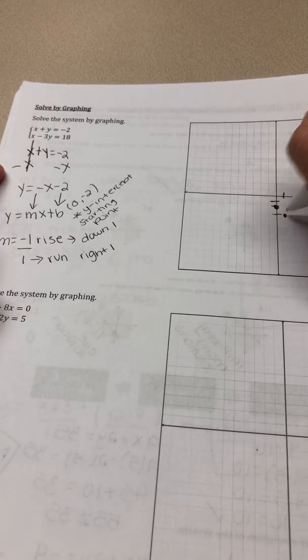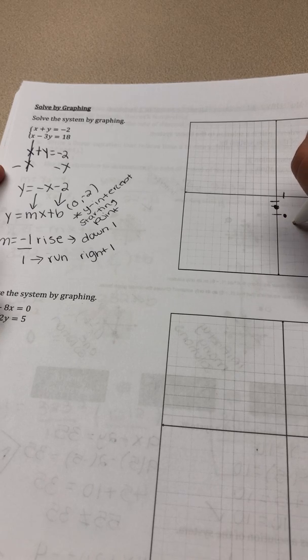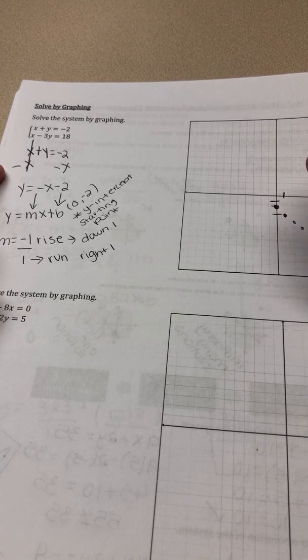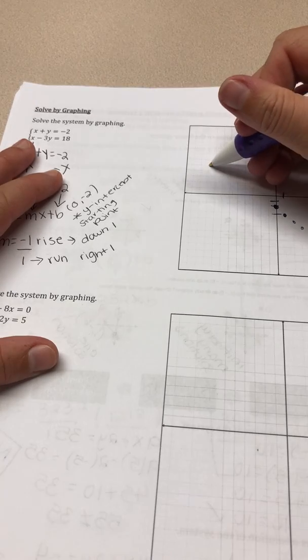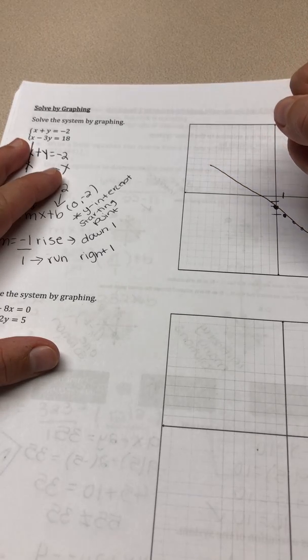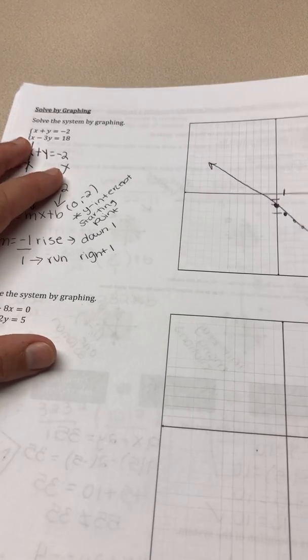Let's do a couple other points to get it where we know what we're talking about. Down 1, right 1. Down 1, right 1. Down 1, right 1. Connect the dots. There's our first line.